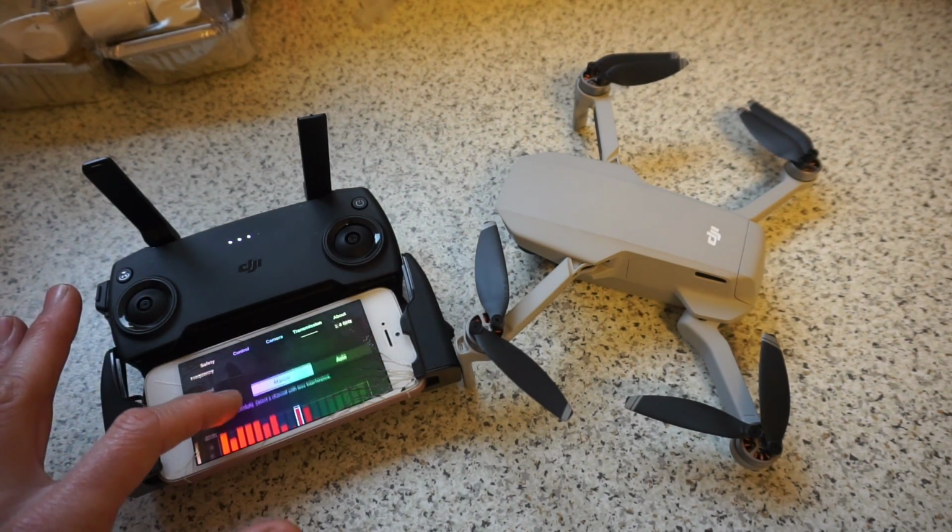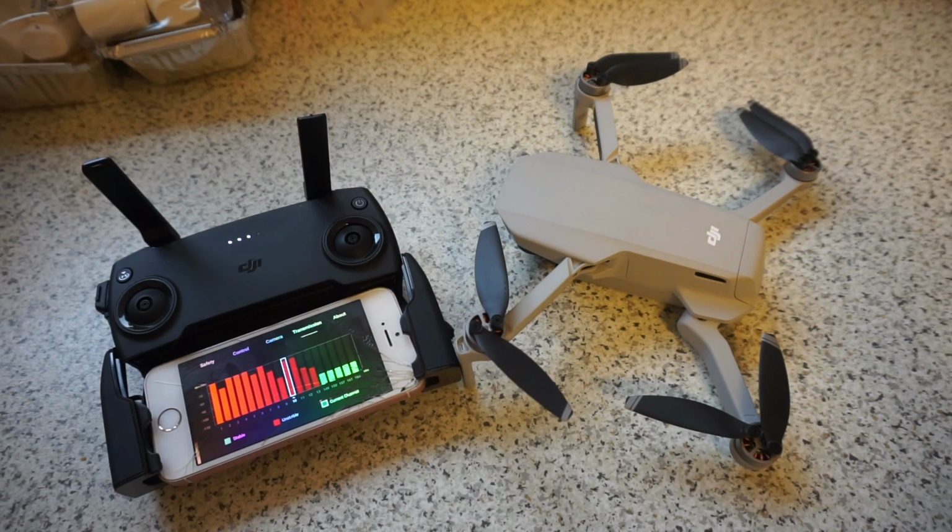Oh, there. So yeah, I'm just getting used to using iPhones. I'm only using it because my Android phone doesn't work. Otherwise I'd be using that.